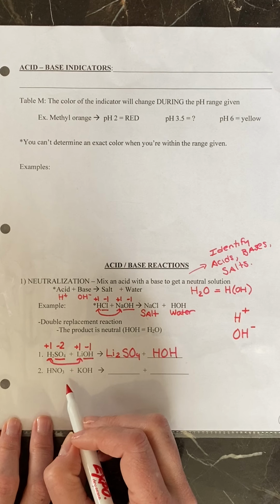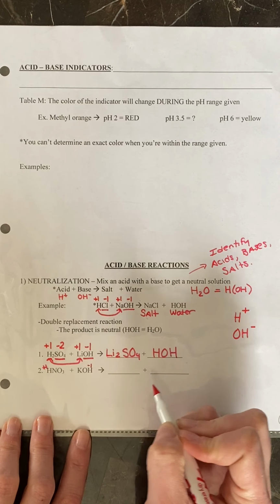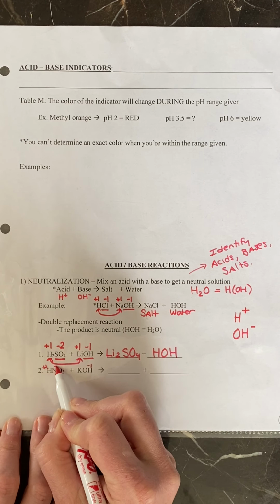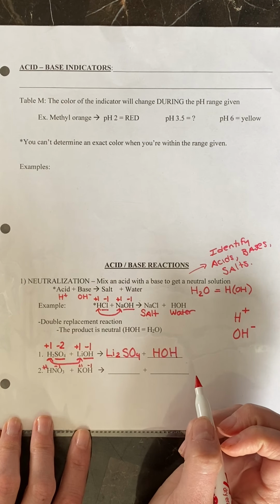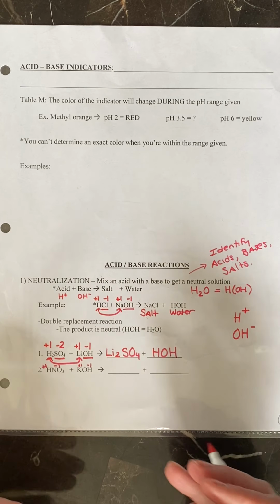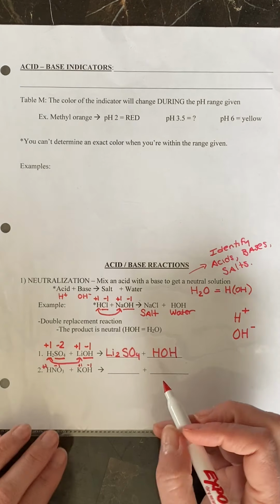All right, for number 2, again, H is +1, OH is -1. This all works out. NO3 is a polyatomic ion. That's how we get the nitrate. K is +1. So I got all +1s and -1s. So this is just a very easy switch. Okay, we're just gonna put the two things together here.